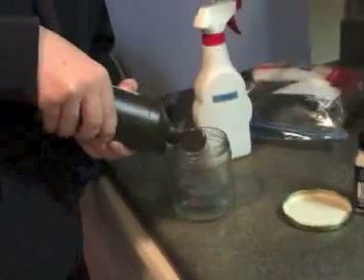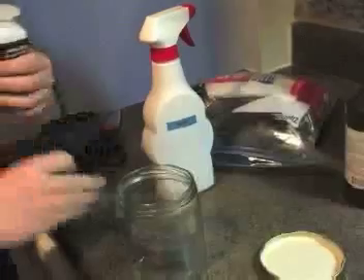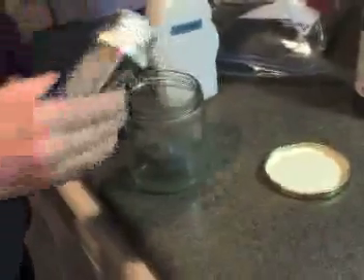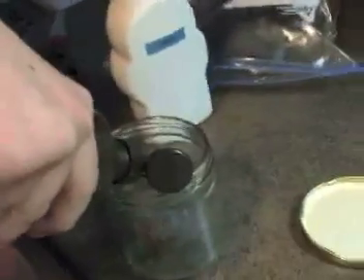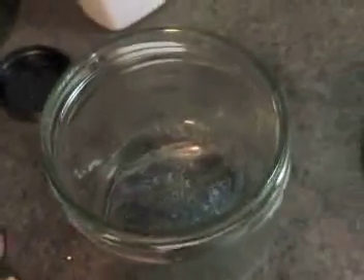Spray some hydrogen peroxide on it. Put that down. Put some salt on it. And then spray some more hydrogen peroxide on it. As you can see, it's starting to change color, and that is rust forming.